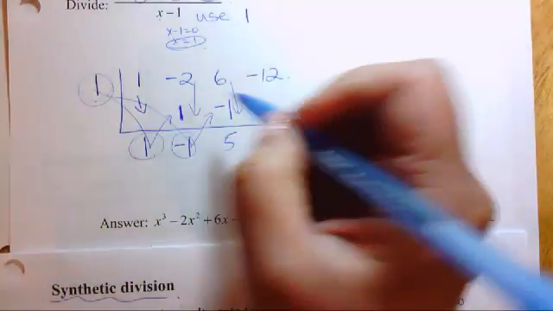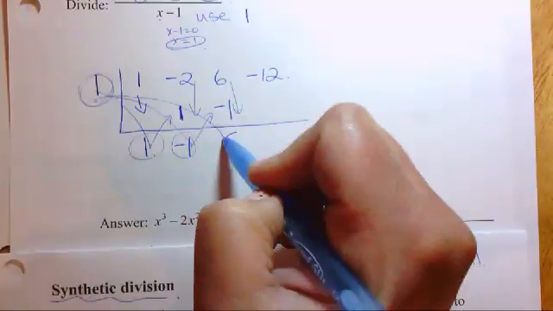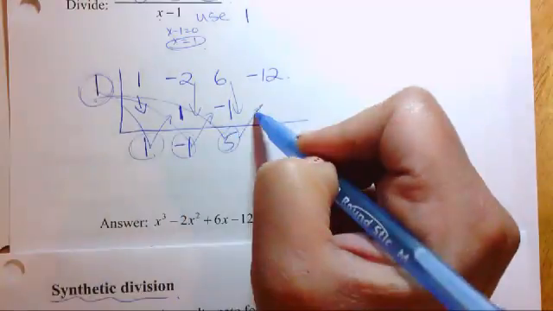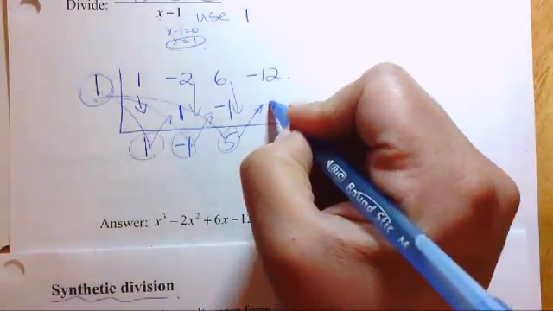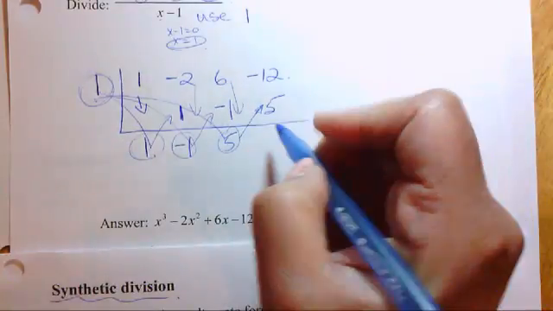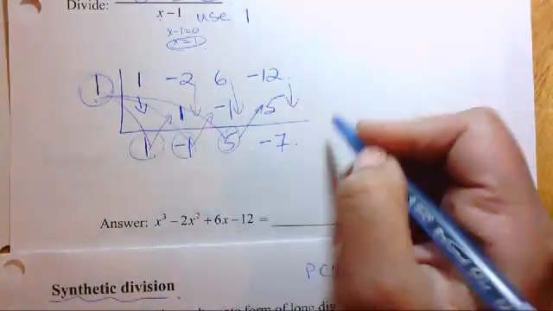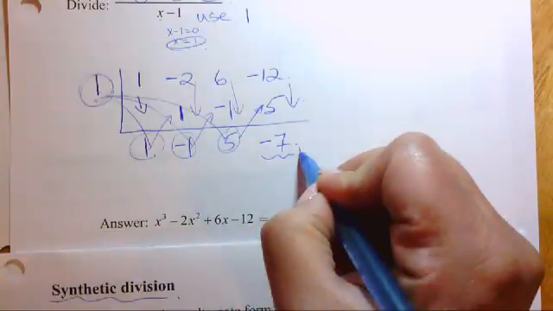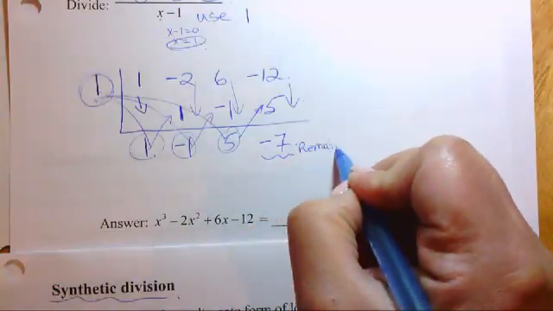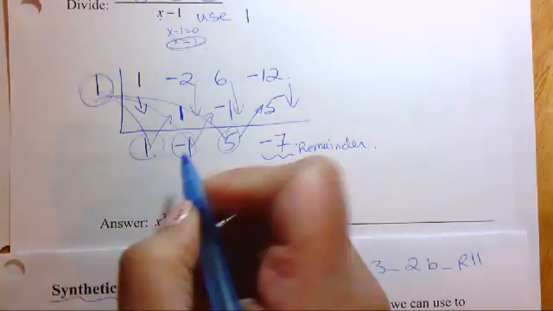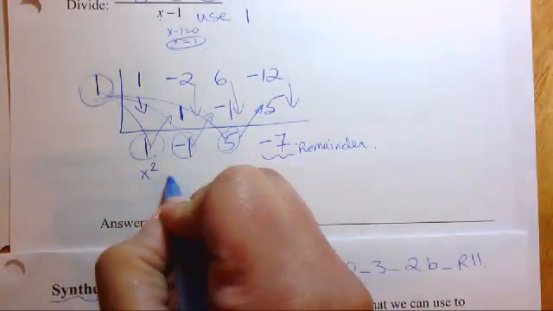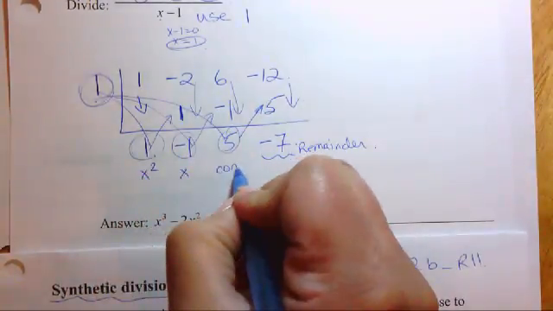That gives me 5. I'm going to take this and multiply it by this 5, and write the answer up here. And I get 5 as my answer, and then I'm going to add down, which gives me negative 7. So this right here, this is our remainder. And you saw that took mere seconds compared to the polynomial long division.